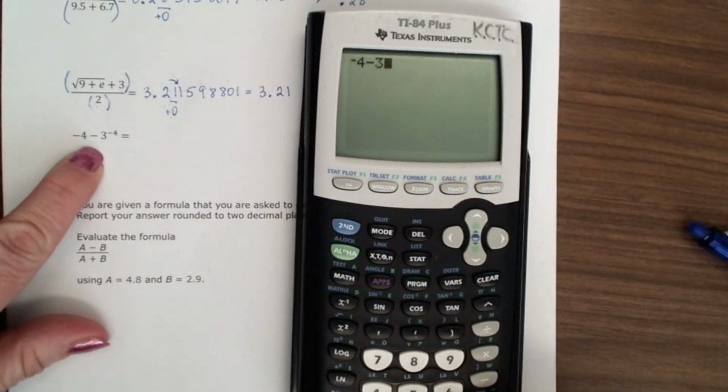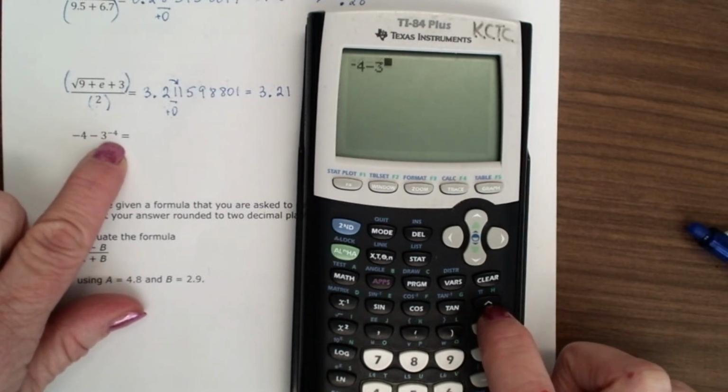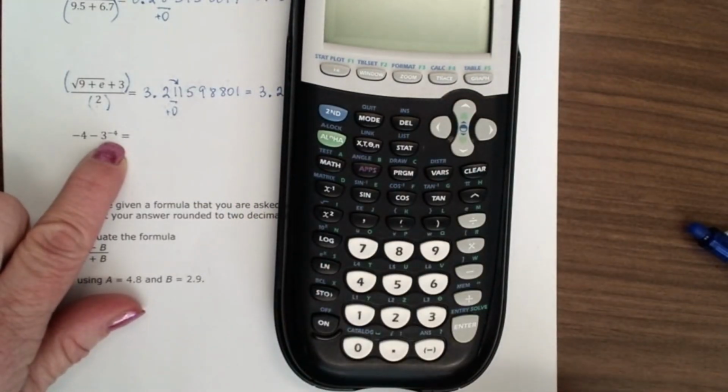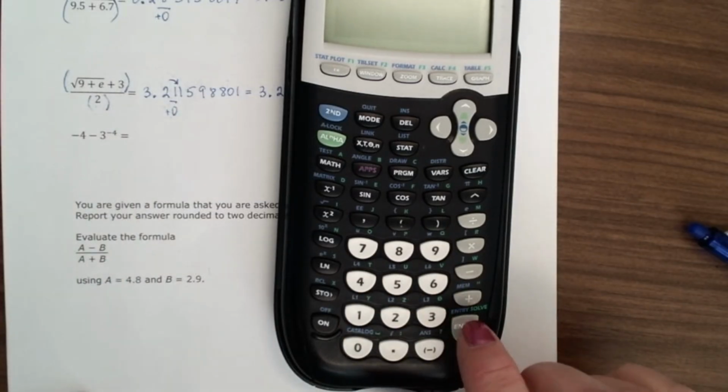3. Again, exponent is right here. My exponent is -4. You have to press this button, not this one. This is -4. Enter.